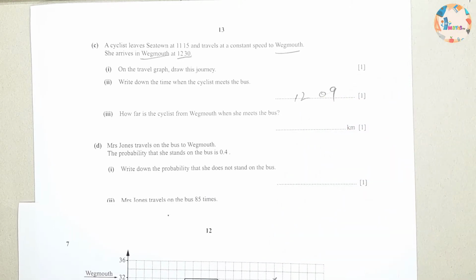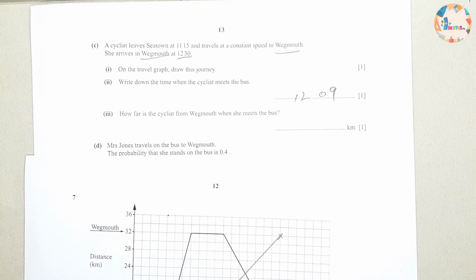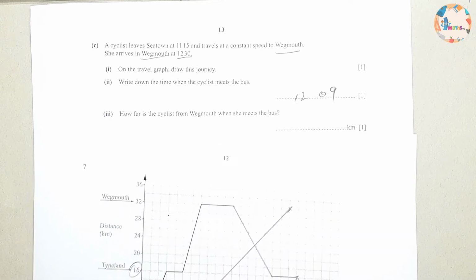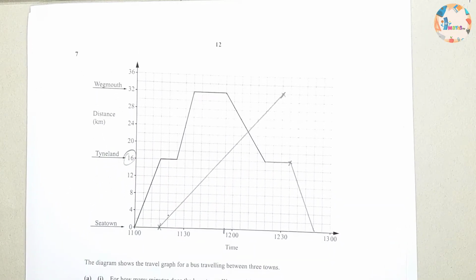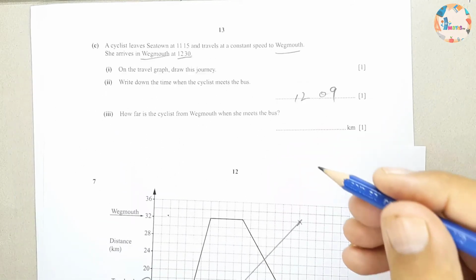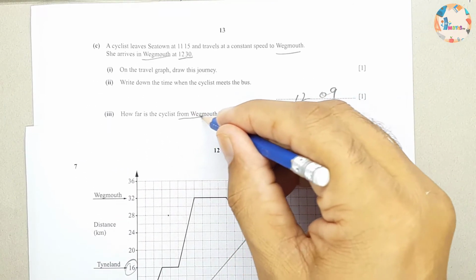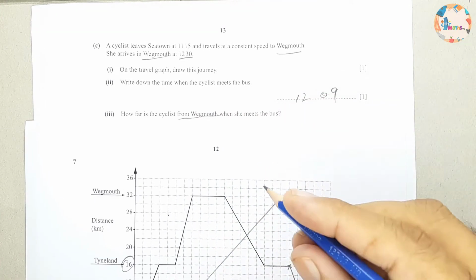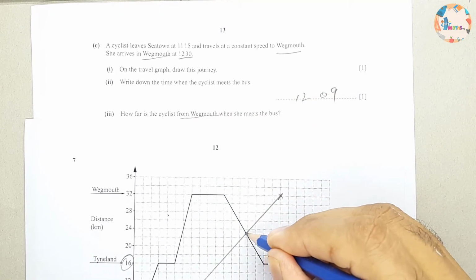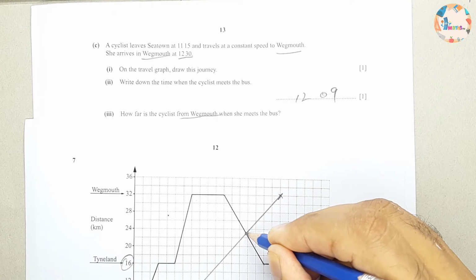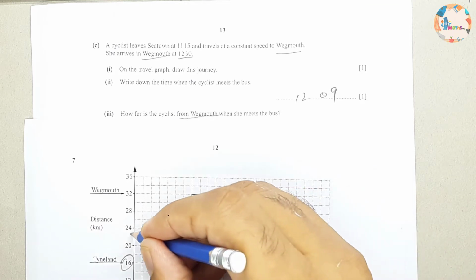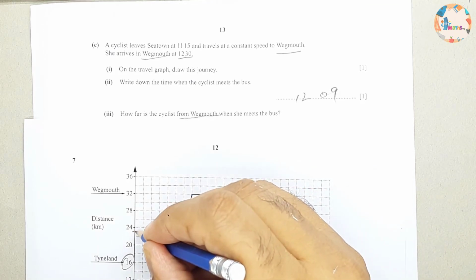12:09 I'm writing here. How far is the cyclist from Weymouth when she meets the bus? So from Weymouth, how far is this? If we check the distance, it is around here.